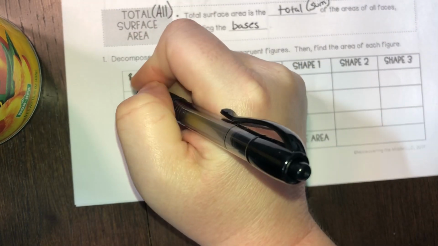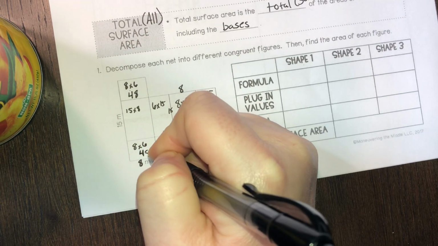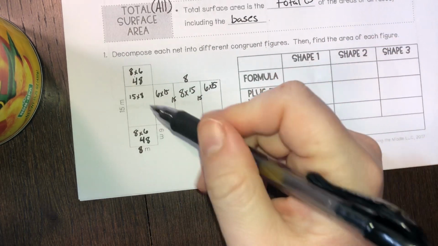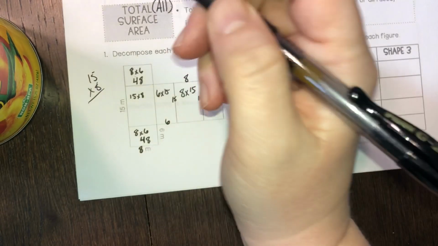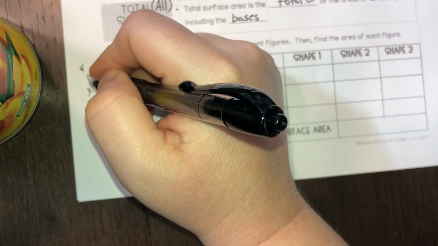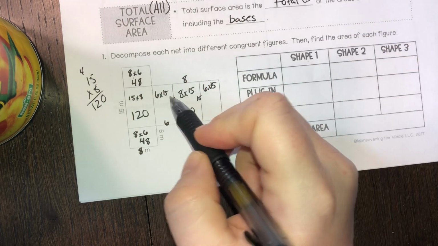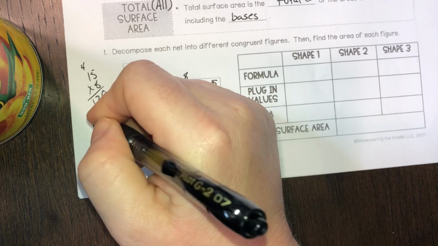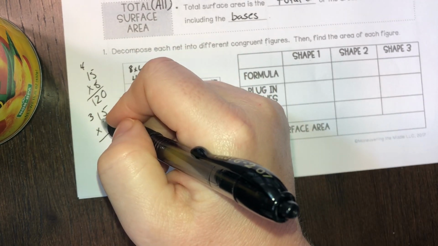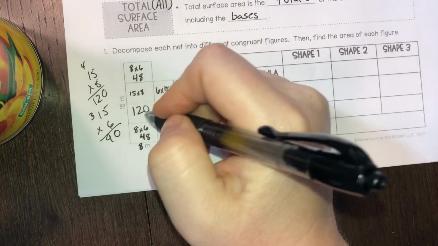So 8 times 6 is 48. 15 times 8. 8 times 5 is 40. 8 times 1 is 8, 9, 10, 11, 12. So 120. This one's 120. 6 times 15. 6 times 5 is 30. Carry my 3. 6 times 1, 6, 7, 8, 9. So that's 90. Now I need to add those together.